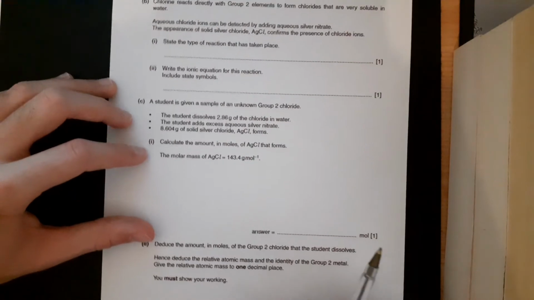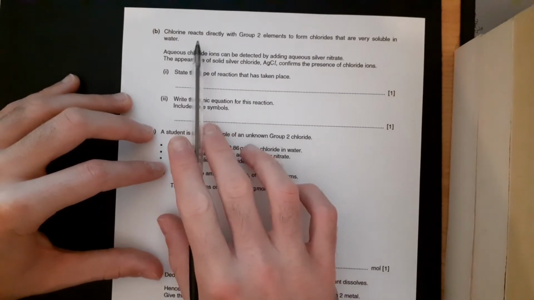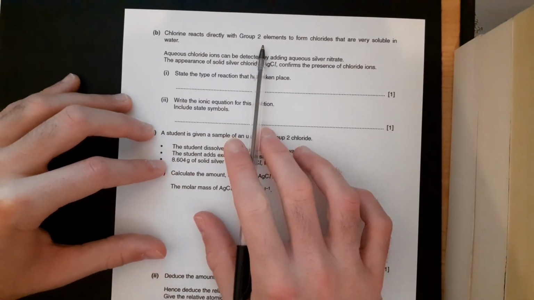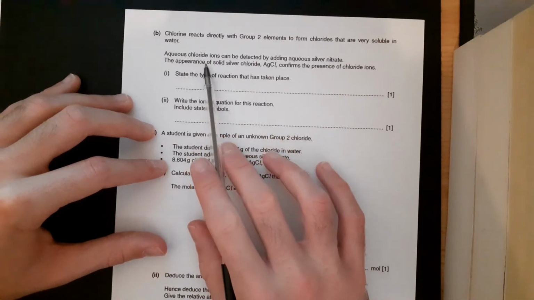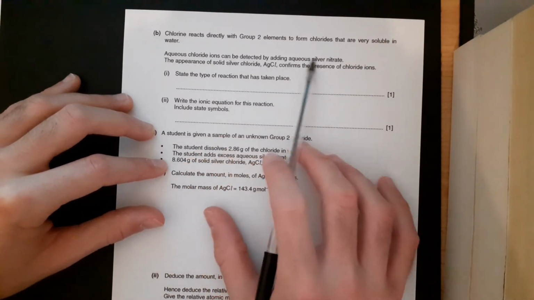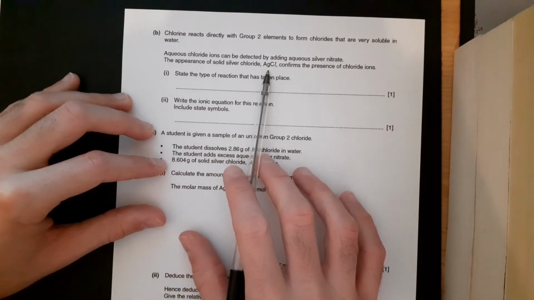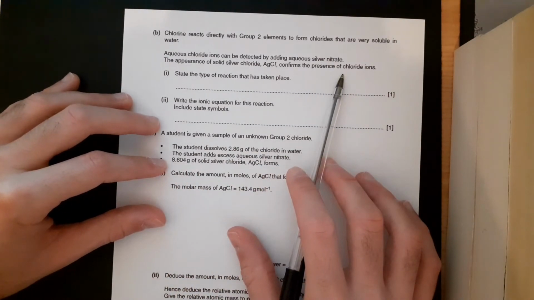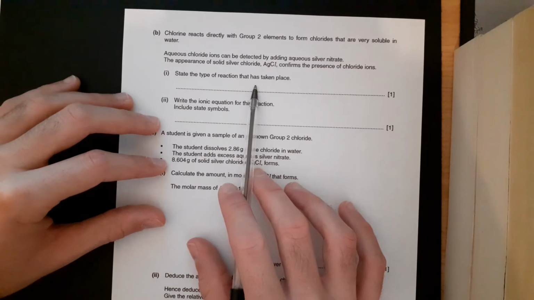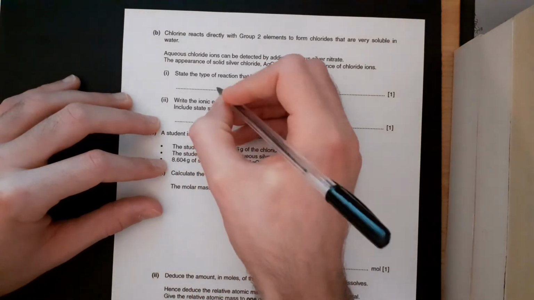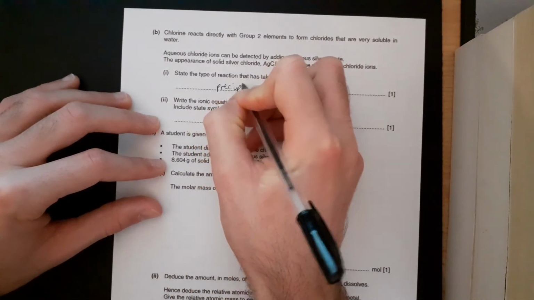Okay, if we carry on with some other questions here. Right, it's saying chlorine reacts with group 2 elements to form some chlorides that are soluble. Aqueous chloride ions can be detected by adding silver nitrate. We talked about that. The appearance of the silver chloride confirms the presence of chloride ions. What type of reaction is it? Well, if it's made as a solid, then it's a precipitation reaction.